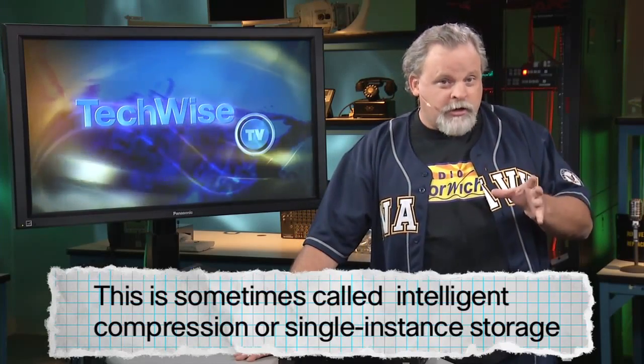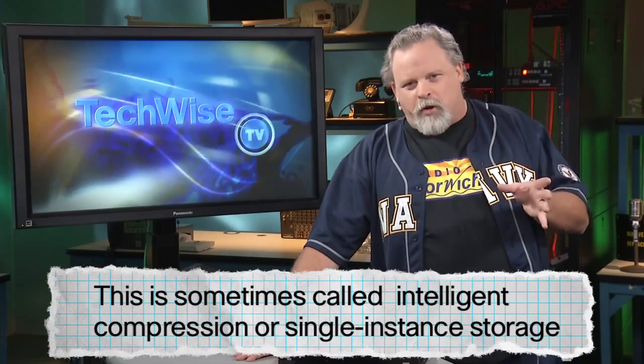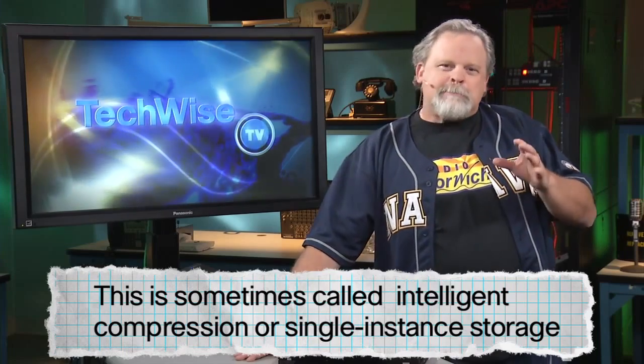Data deduplication. What a big old weird sounding word, right? You know what? It is kind of strange, but it really does some pretty cool things. What data deduplication does is that it takes all the data that we have at rest and it eliminates the redundant parts. Sounds kind of complicated, right?